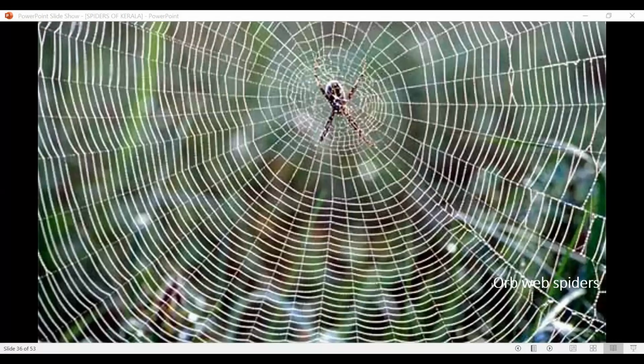Now there are two families which build the orb web, mainly the Araneidae, and second is the Tetragnathidae. Both are related families, and their webs are provided with sticky material, because the sticky nature of the web will be gone after a few days. That is why they are rebuilt. And in the morning, we can see the spider eating its own web so that it can conserve the protein.